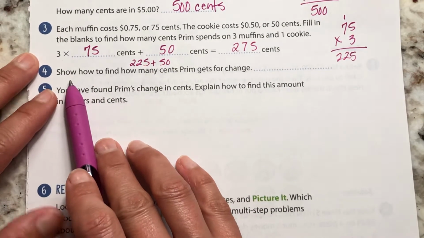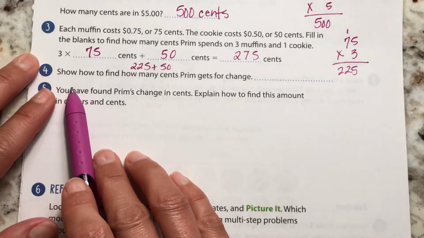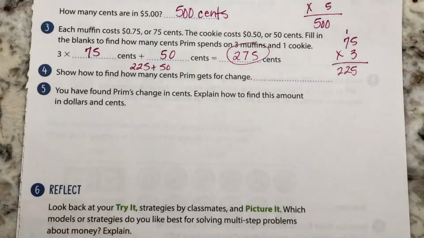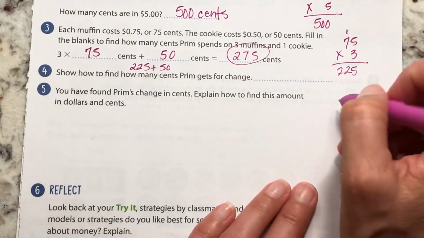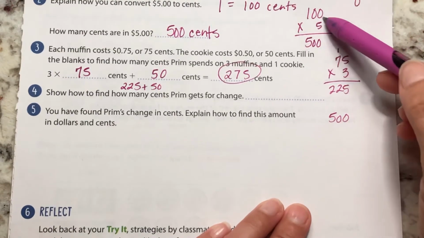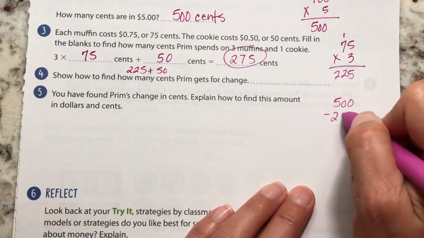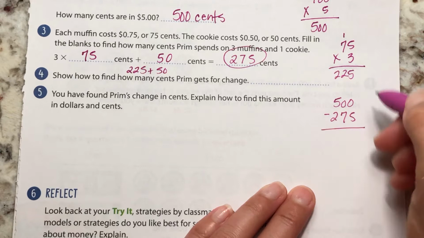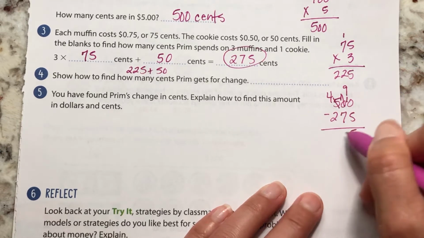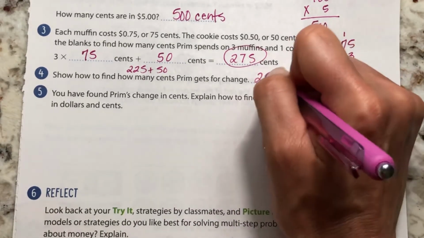And then number 4 in this step says, show how to find how many cents Prem gets for change. So I know my total of cents is 275. And if I start with 500 cents, which I know by working out the top part here, and then subtract 275, I get 225 cents left in change.